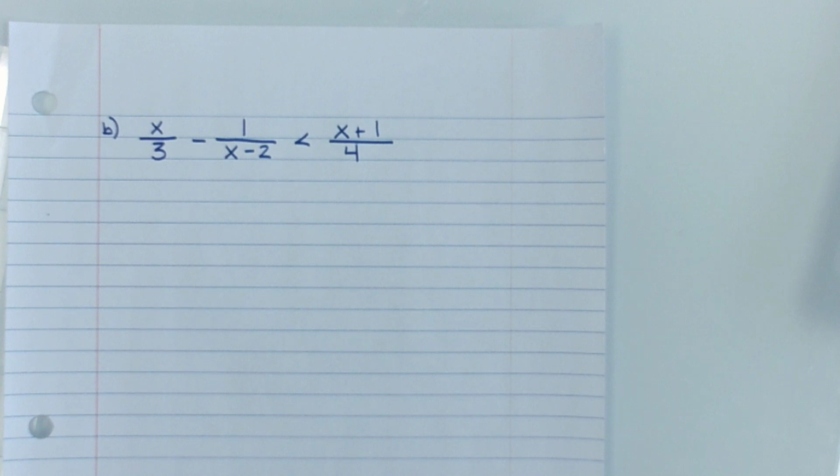Is 2 the only excluded value? Or is 0 also an excluded value?